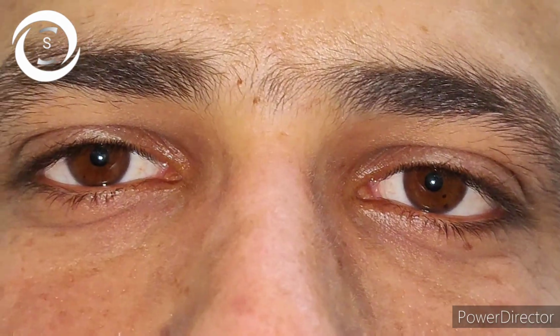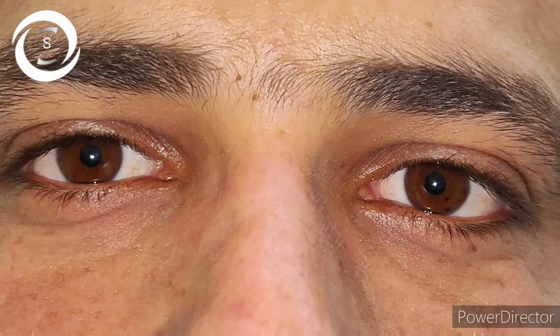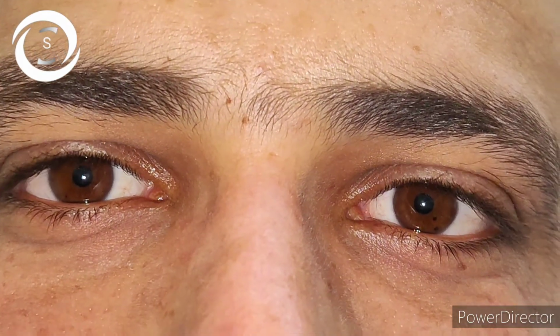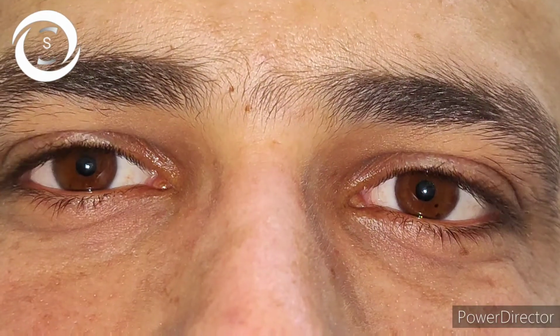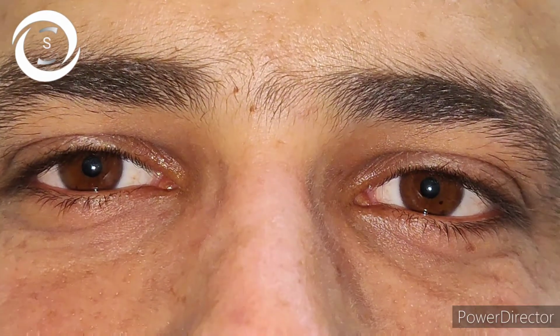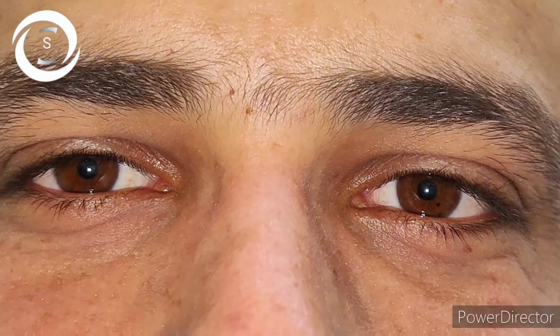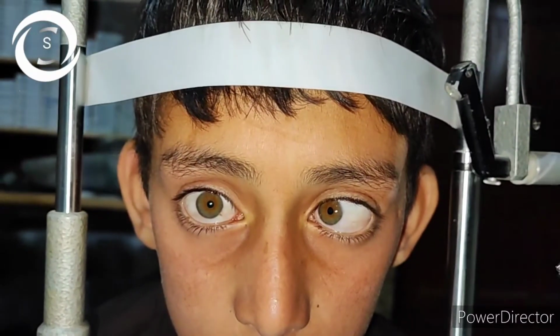If the reflex is in the center of the corneas and pupil or slightly decentered nasally, it is considered Hirschberg test negative or normal. Like for normal alignment, the reflection will appear in the same position in each pupil.